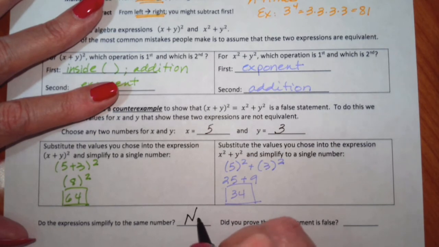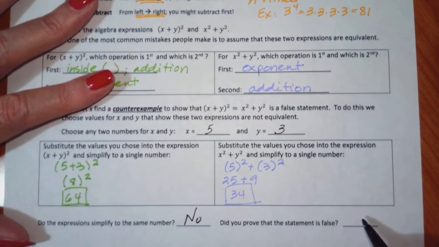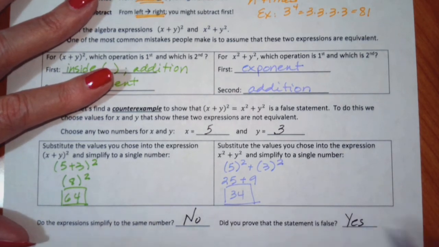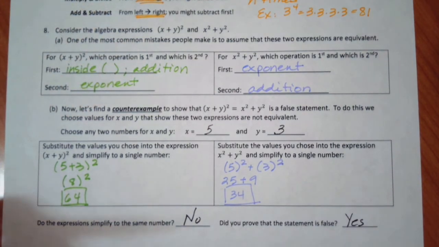They do not express the same number. So you did prove that the statement is false. If you say something is always true, if you can find one counterexample, that means that it's not always true. And sometimes it's easier to find than others. There are a lot of counterexamples on this that are really, really easy. Okay, that is the end of 1.5.